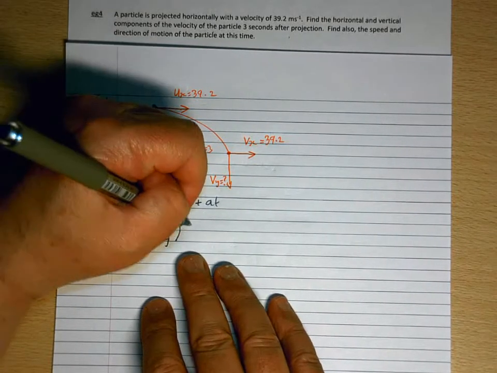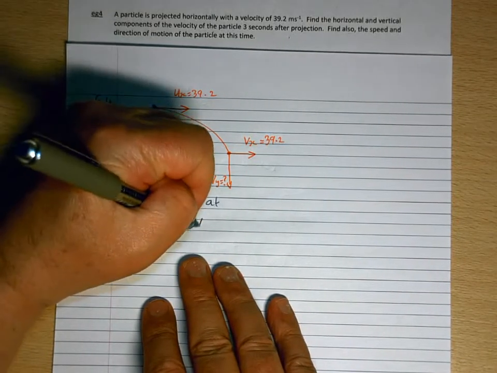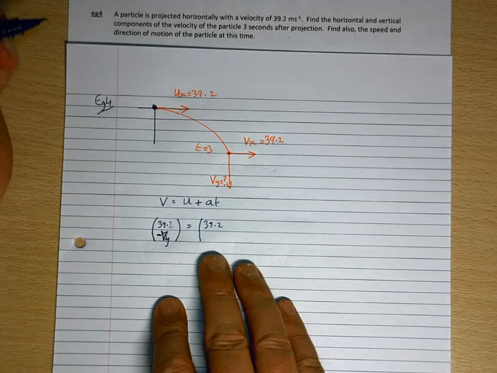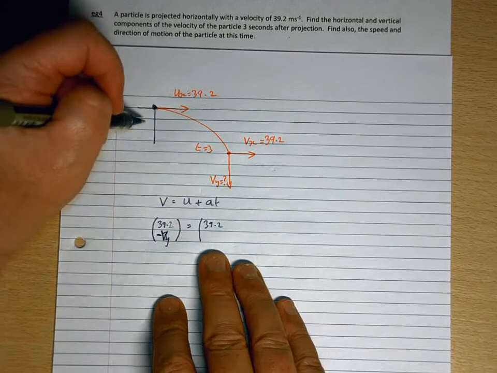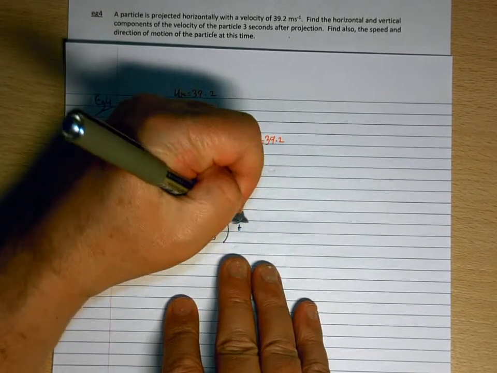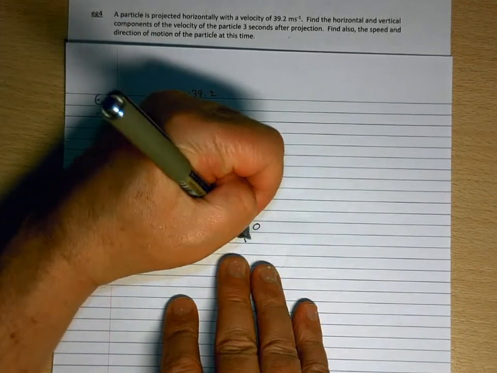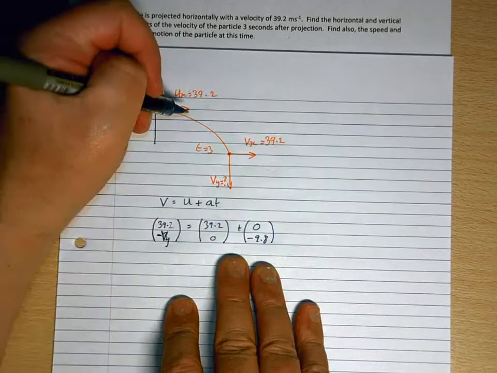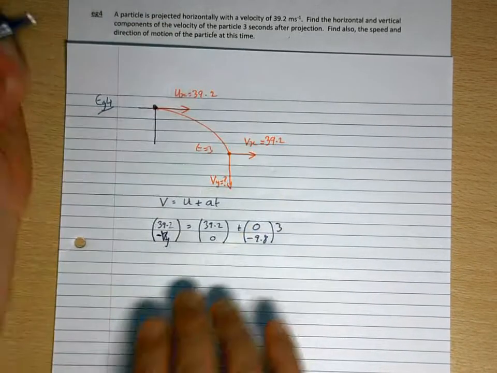So 39.2 minus Vy. U is going to be 39.2 in the horizontal and 0 in the vertical, plus Ax is 0, Ay is 9.8, and t is 3.